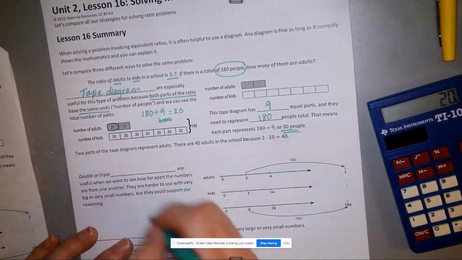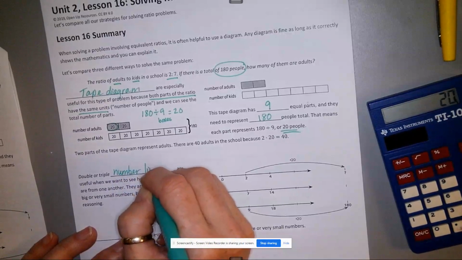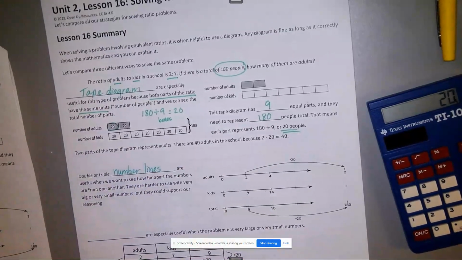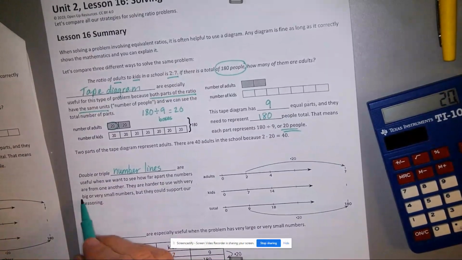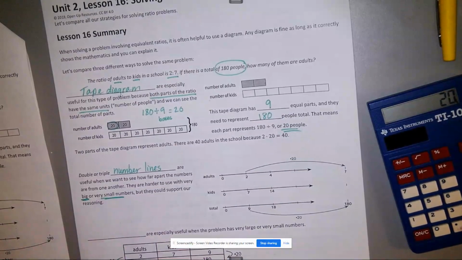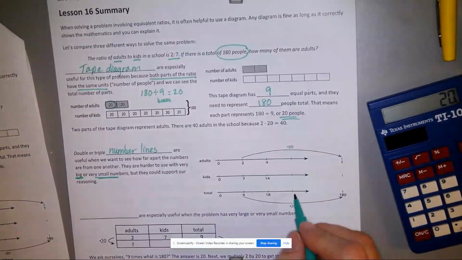You can use double or triple number lines. They're useful when you want to see how far apart the numbers are from one another. They're harder to use with very big or very small numbers, because if I want to go to 180, this is counting by 9s, that's like 10 more times. My paper would have to be really long, right? It's way out there.